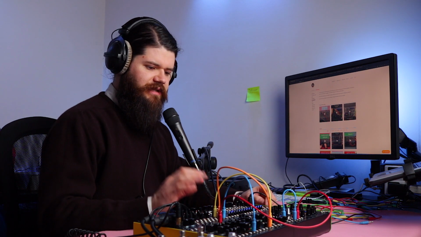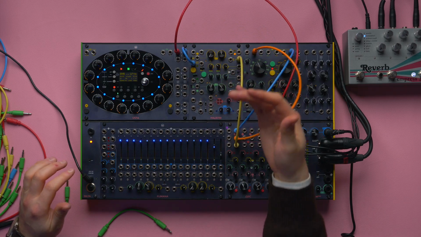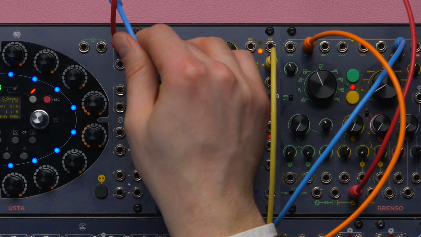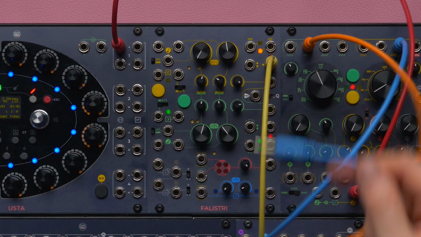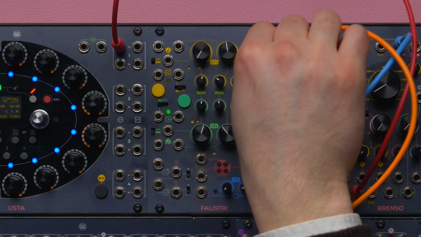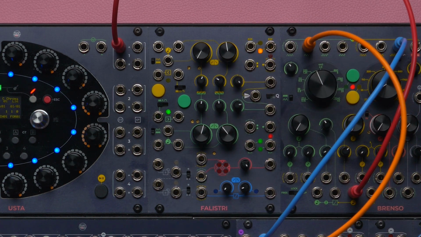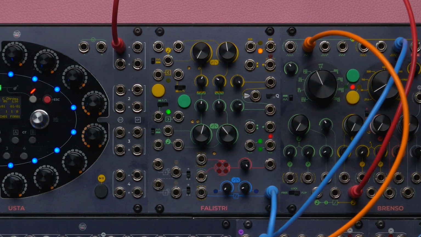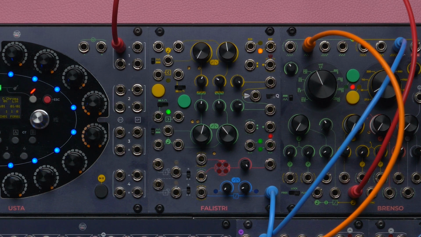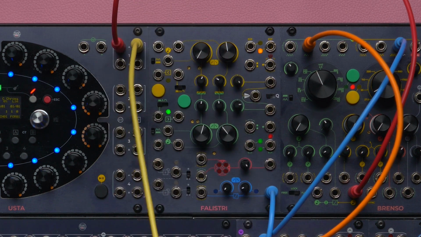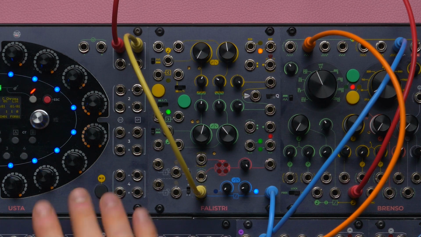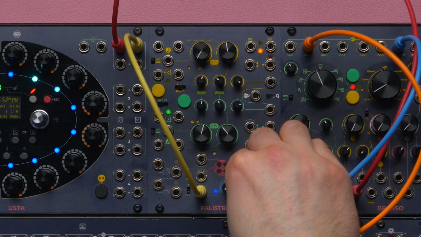Now I need to incorporate another technique, and I may need to rearrange the patch that I just made, because I need to use the Falistri in Quadrature mode. So I can no longer use this envelope here as my main envelope, so I can instead use the integrator, which is something that I usually do. I mean, it's not as precise as having a dedicated envelope, but it does the job.